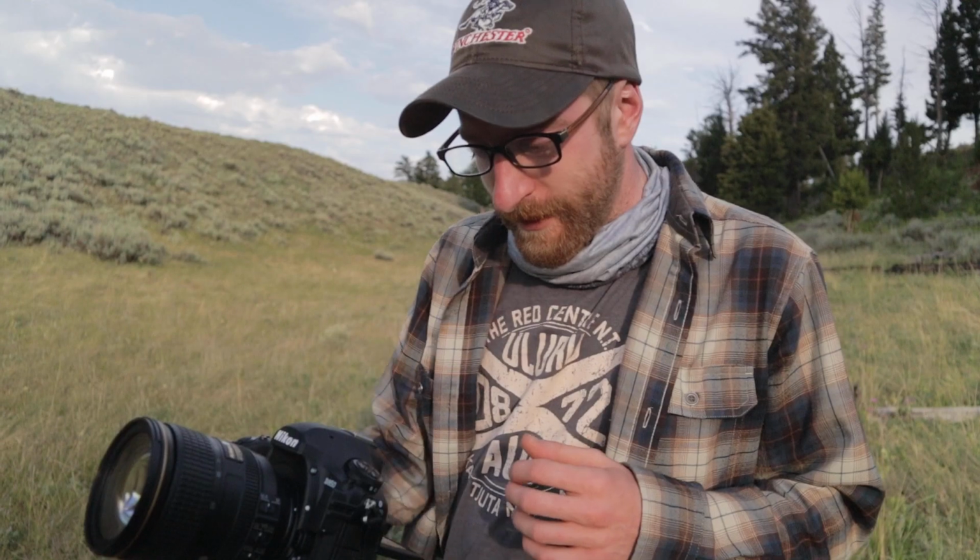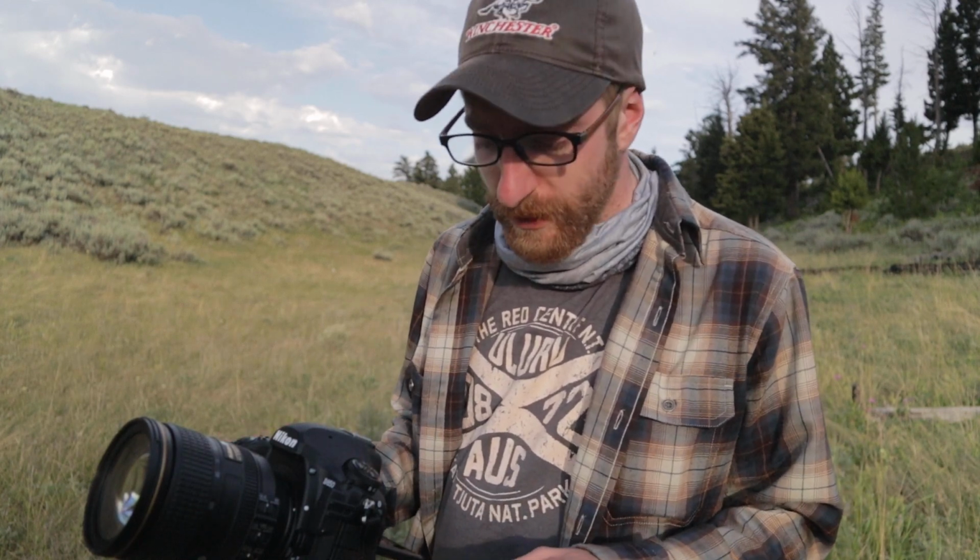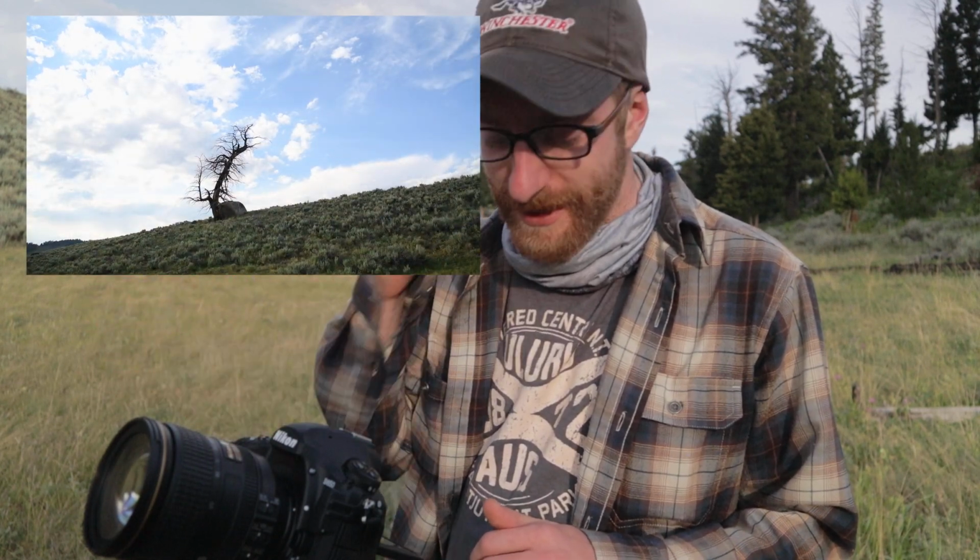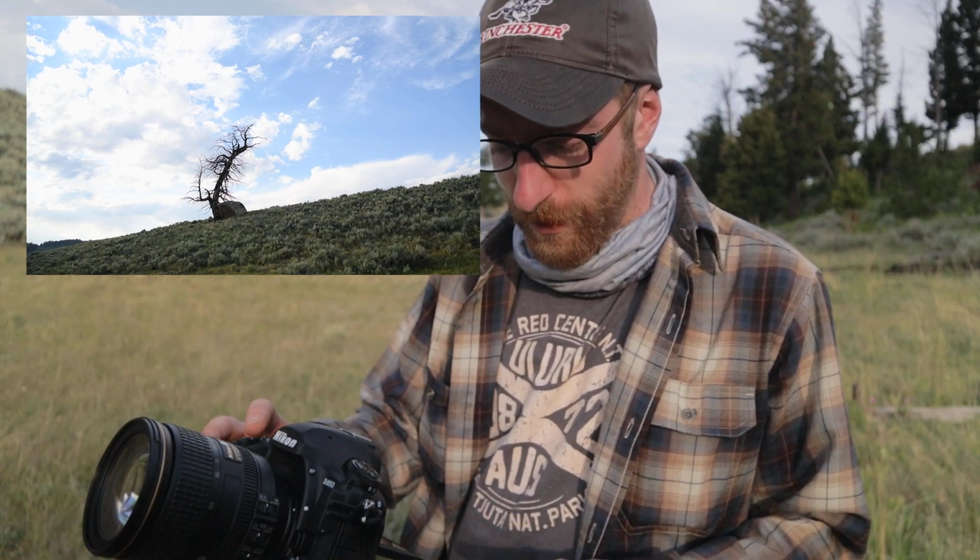Because it doesn't really matter too much if I get detail in the tree itself. I'm fine with it being completely dark just because the tree has enough interest in the outline to make a decent image. And what I'm trying to do is shoot as wide as possible, because I want the tree pretty small in my frame, so I can get a lot of the clouds and the color in the clouds later at sunset. And I want a minimalist amount of the foreground in my scene as well.